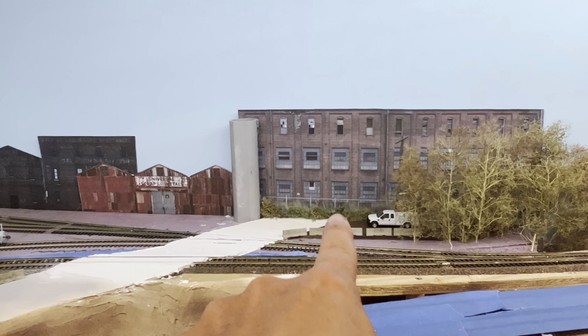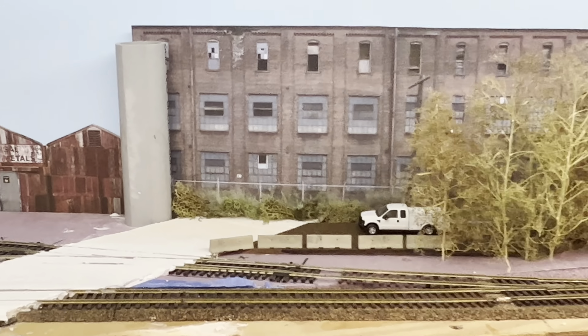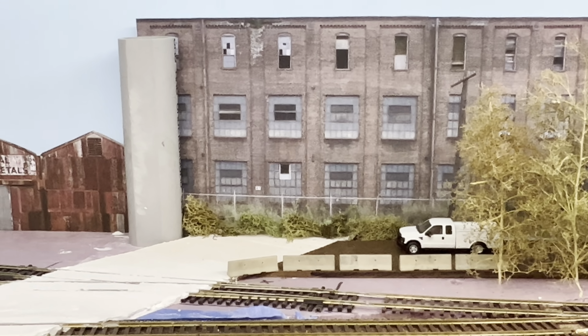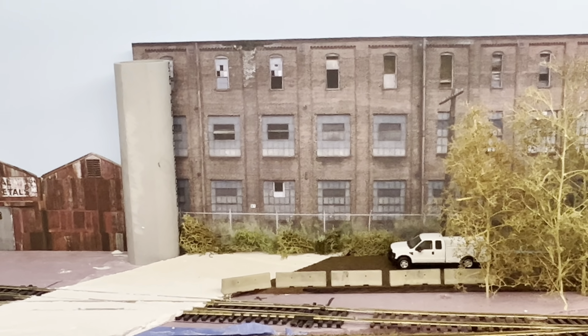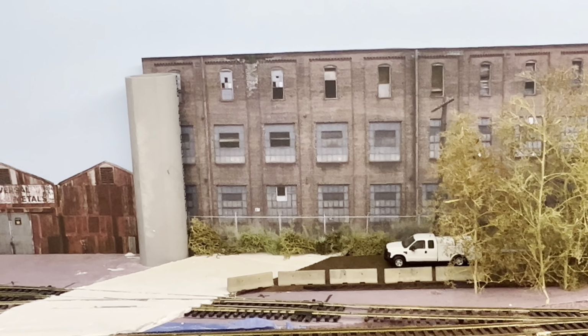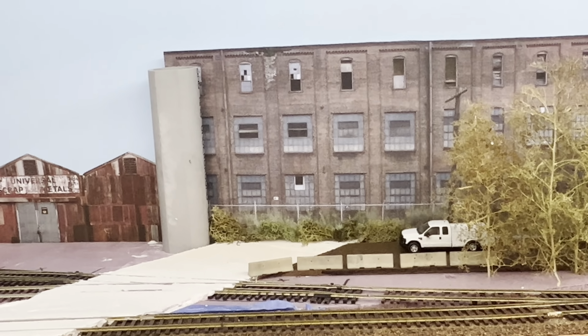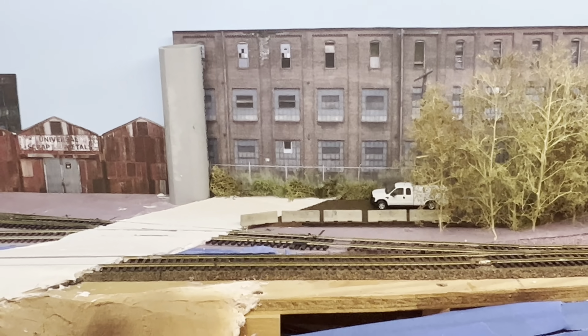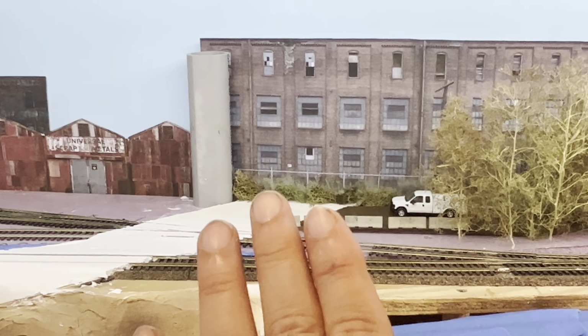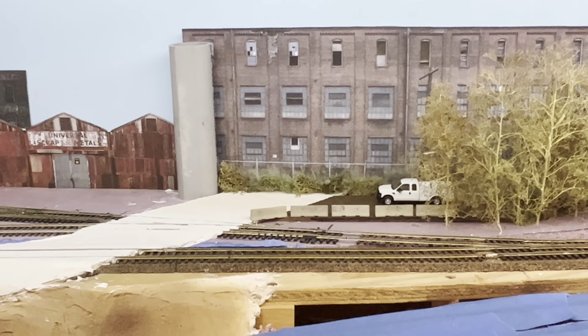I used them on my N-scale layout and they were very convincing. And I especially like this building because of the fence line. That fence line not only looks awesome and realistic, but also it tricks the mind into thinking that there's space between the fence and the building, therefore giving you that sense of distance, right? It looks like the building is actually pushed back further than it really is.